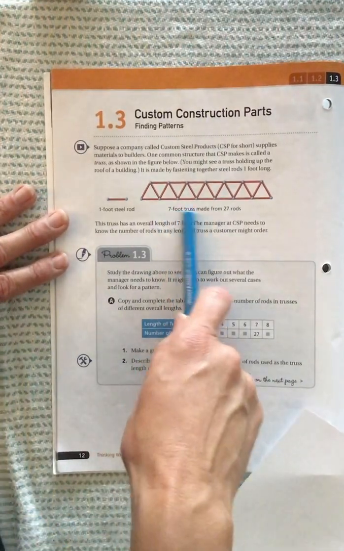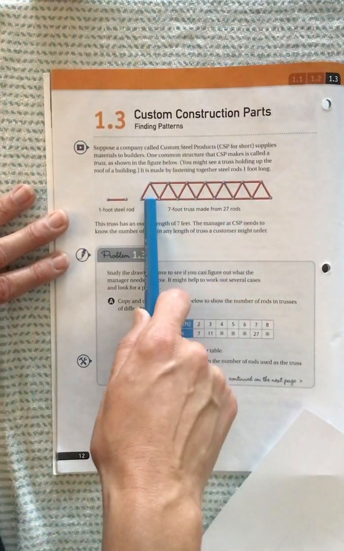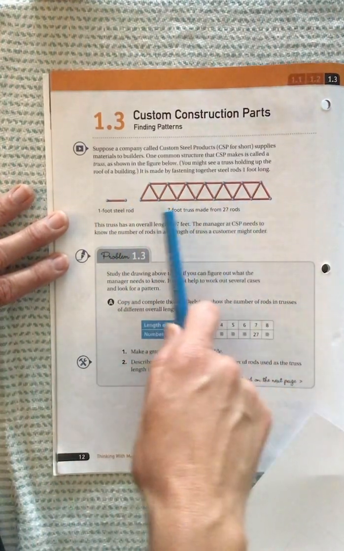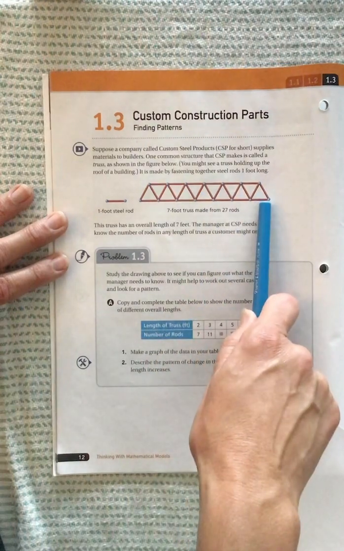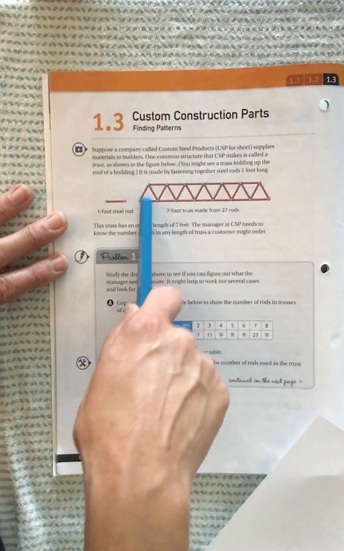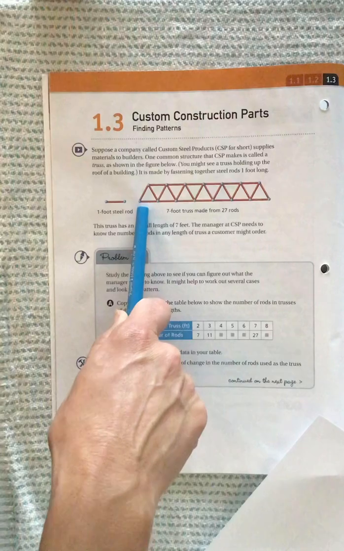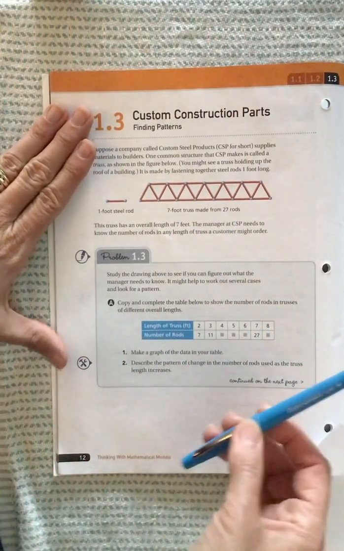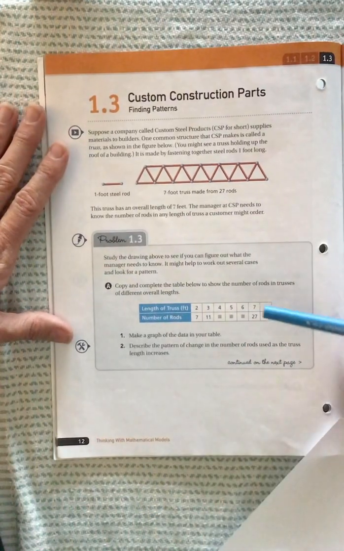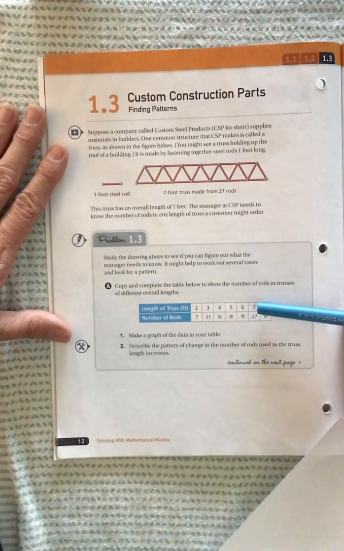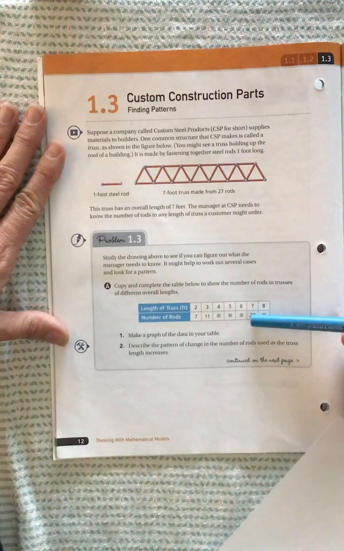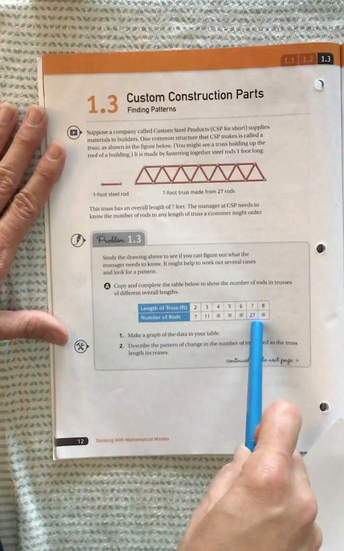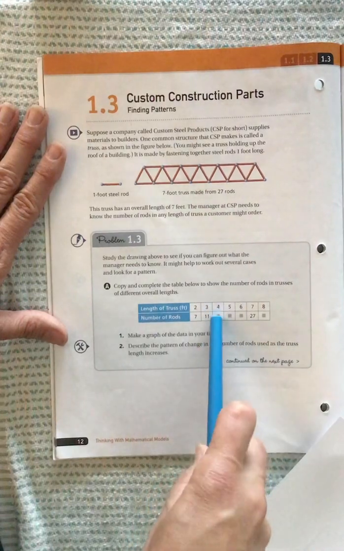Okay, this is a 7-foot long truss in your example because on the very bottom it is 7 rods long. After you've counted the 7, look to see how many rods it took altogether to make this 7-foot long truss, and the answer is 27. So down here in the table that you're going to later copy into your math notebook or use in your assignment, 7 and 27 are represented. The x-axis has a 7 and the y-axis has the 27. And it has some others done for you.